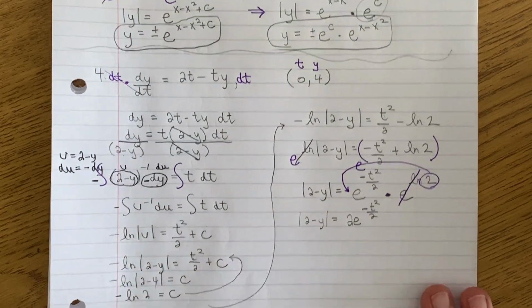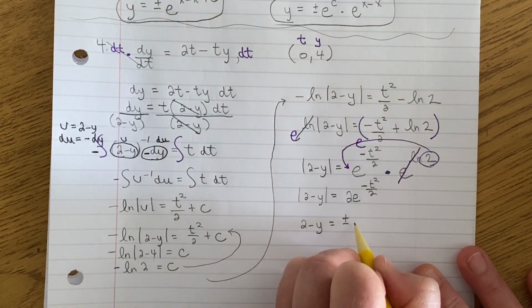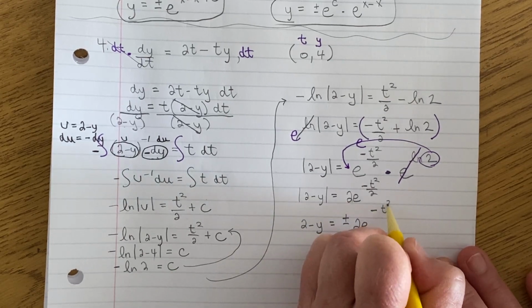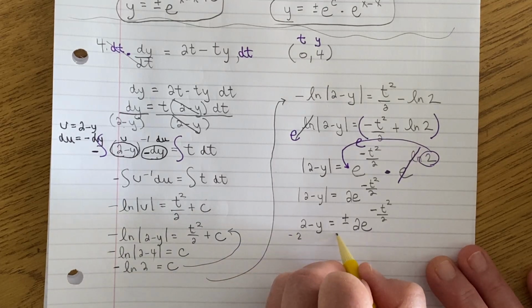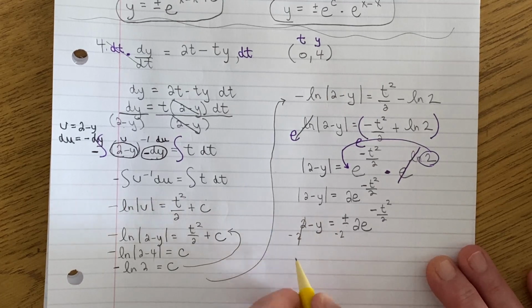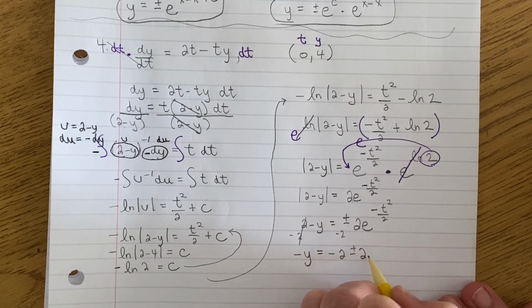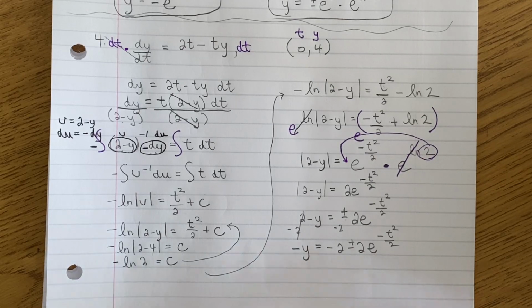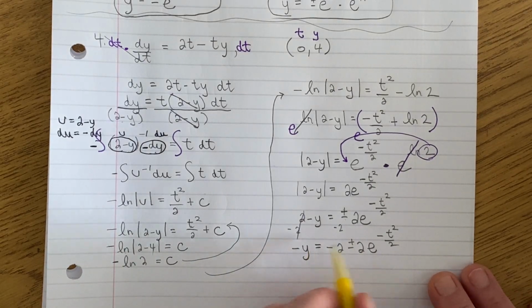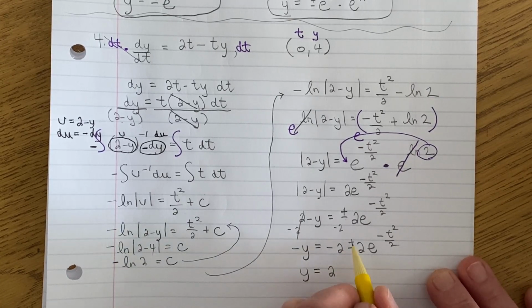Okay, almost there. Let's remove the absolute value, which means I've got plus or minus 2e to the negative t squared over 2. I'm going to subtract a 2. So when you subtract that 2, common practice, we usually put it in front of the plus or minus. So I've got negative y equals negative 2 plus or minus 2e to the negative t squared over 2. And then lastly, well, almost lastly, let's take the opposite of both sides of the equation. So this becomes positive y. When you divide over here, that becomes positive 2. When you divide here, those just change to a minus or plus, which is still plus or minus.